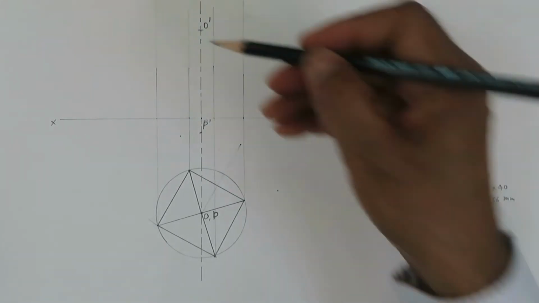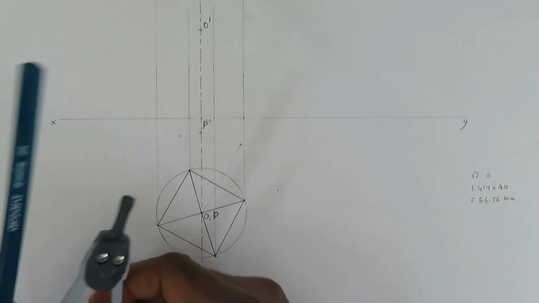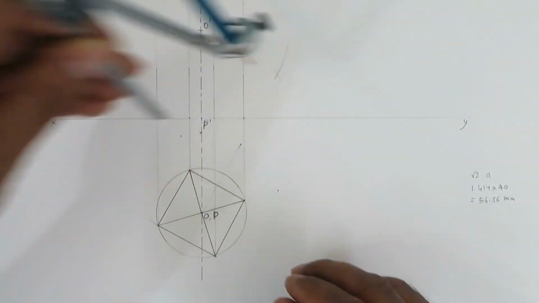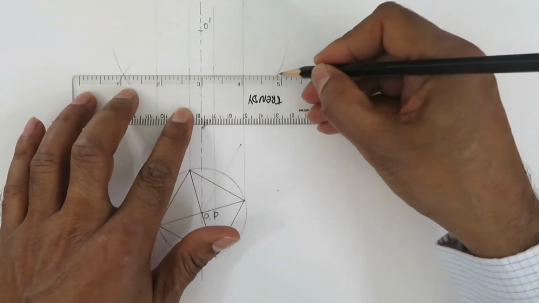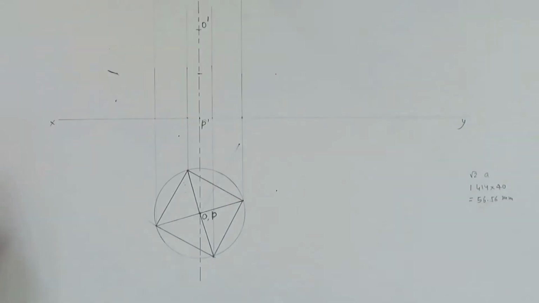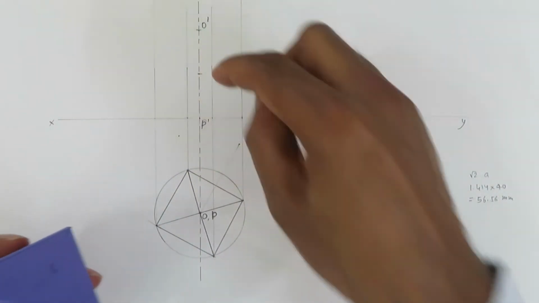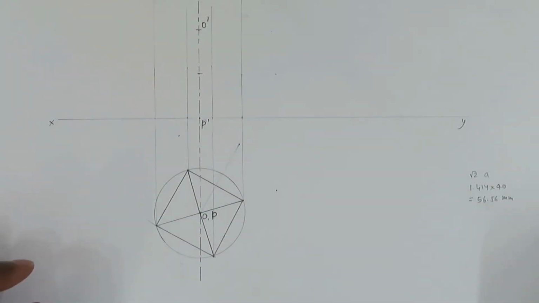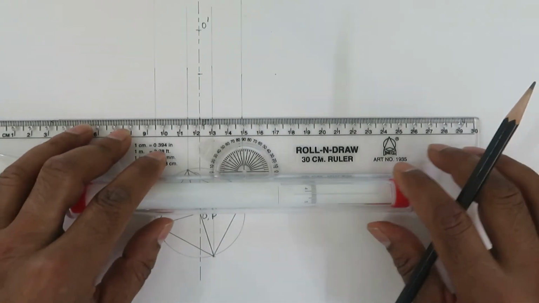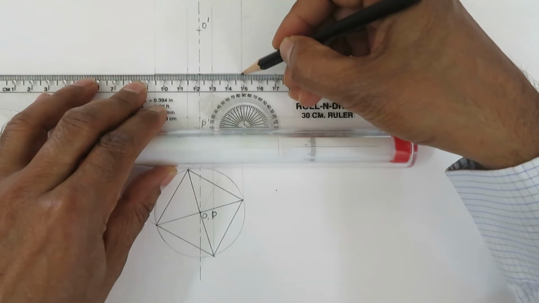Now we need to find out the midpoint of O dash P dash. For the midpoint we can just use our geometric calculation. This is the geometrical way of finding out the midpoint. So in the front view, this square will come here, and we already have the projections, so all we need to do is to draw a thick line here.